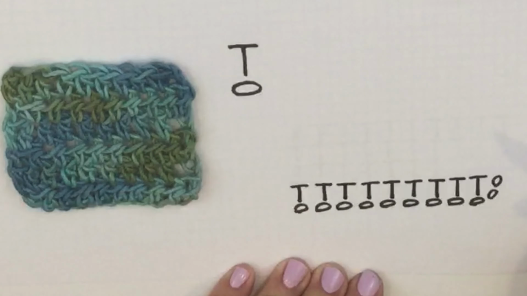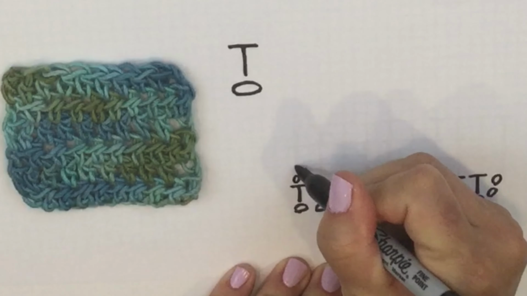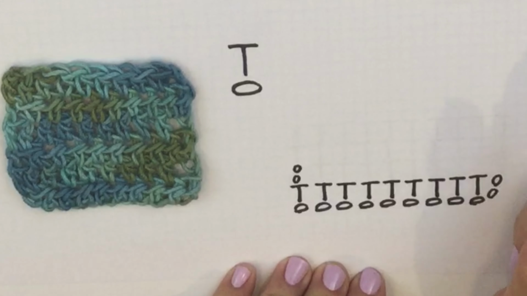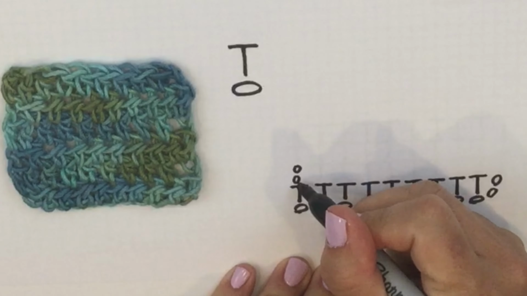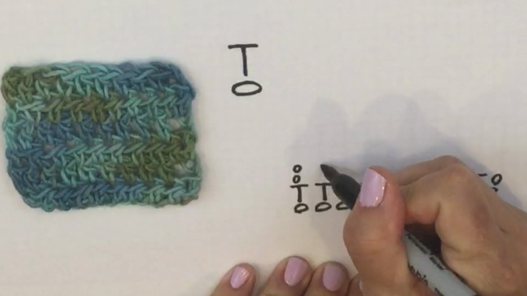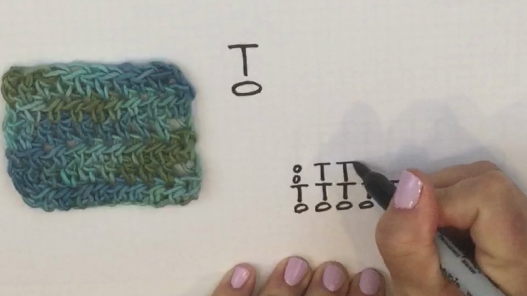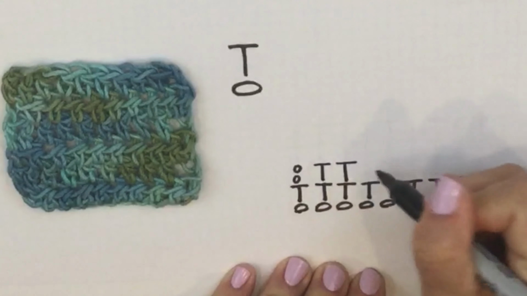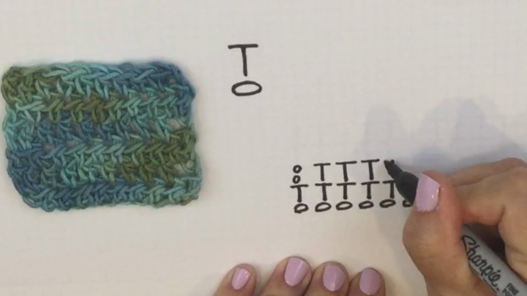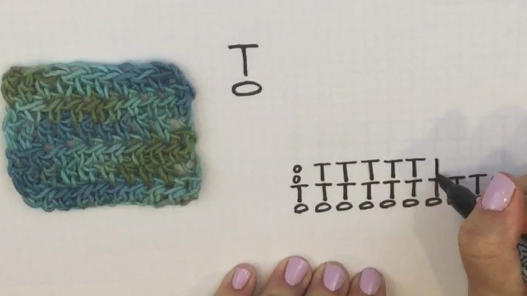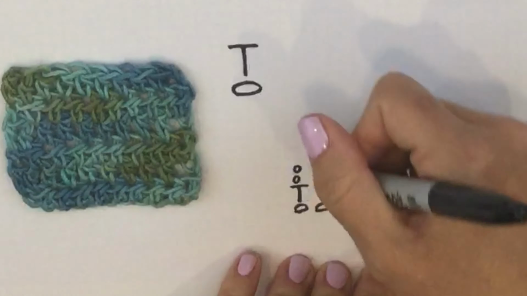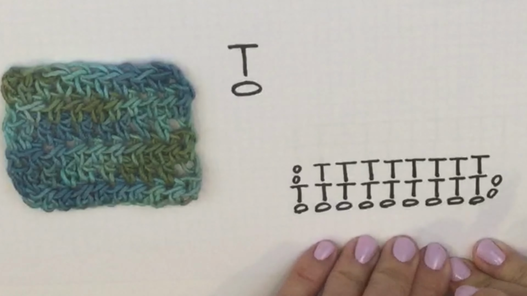Okay, the next row starts with chain 2, turn. So we'll chain 2, and that chain 2 also is marked in parentheses as saying counts as your first stitch, meaning you're going to count that chain 2 as the stitch that works into the first half double crochet, and then half double crochet in each stitch across. You're not going to half double crochet into that first stitch. The chain 2 counts as that first stitch. The reason we do that is because it elevates our position so that you're at the point where your stitch is as tall as the half double crochet.